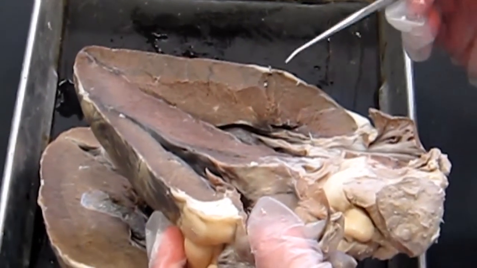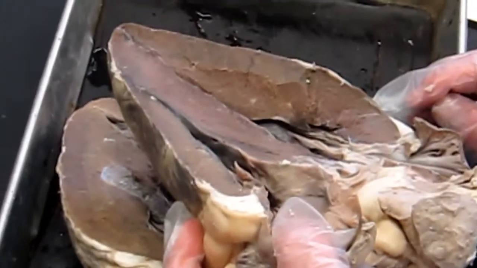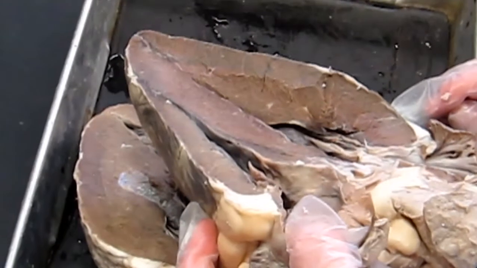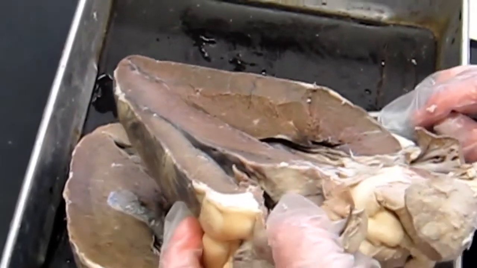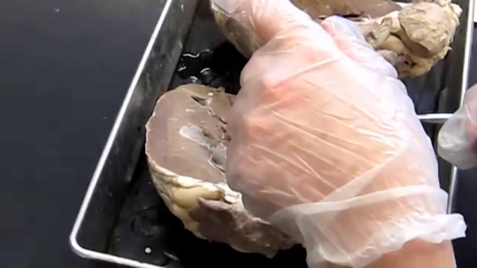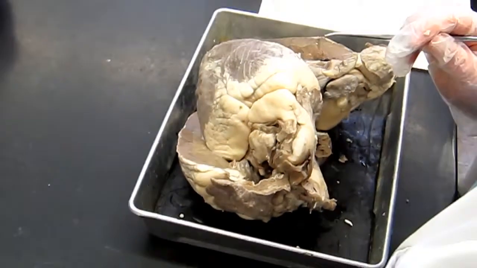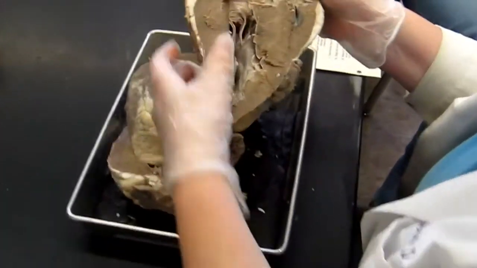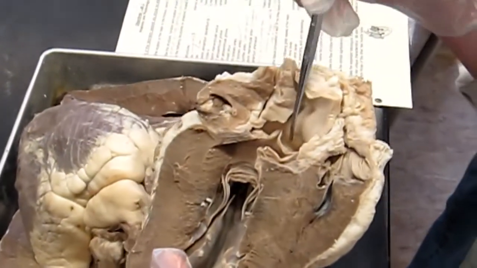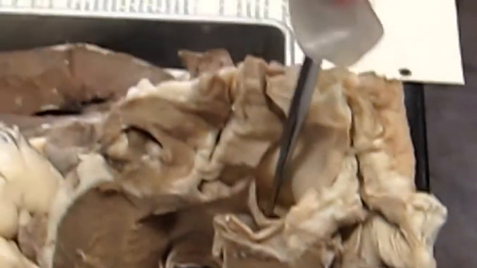So the chordae tendineae and the papillary muscles. I might do one of the AV valves, but I almost always do the semilunar valves on one of the models, just because you can't ever see the whole semilunar valve on the hearts. Here's one where you can see part of the semilunar valve. So you're not going to ask that for the cow? No. I'll ask it on the model.